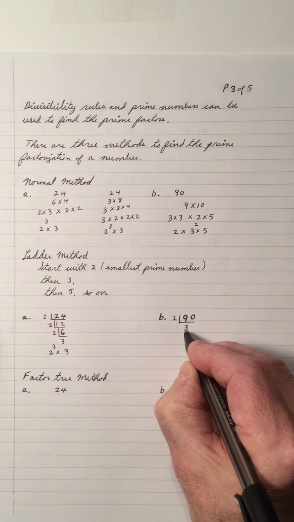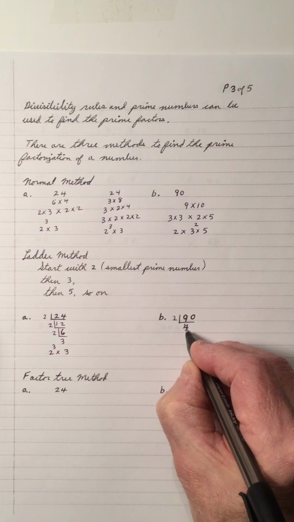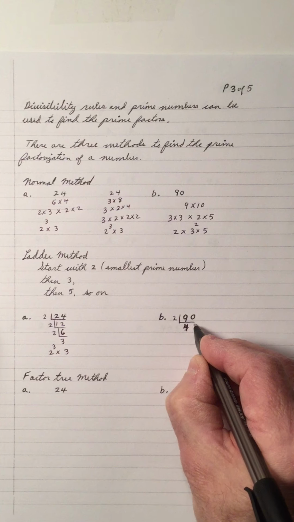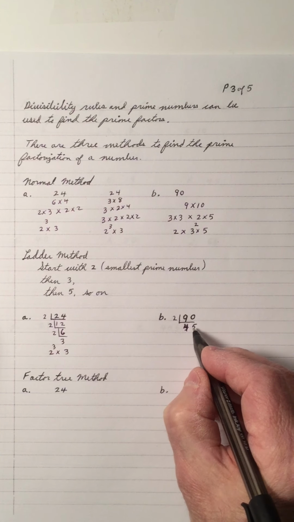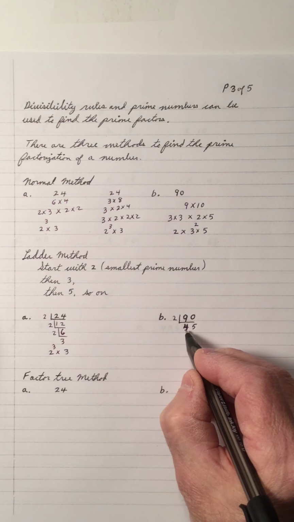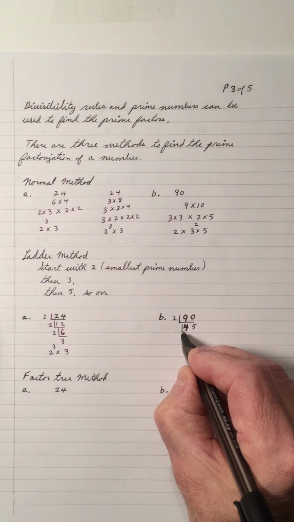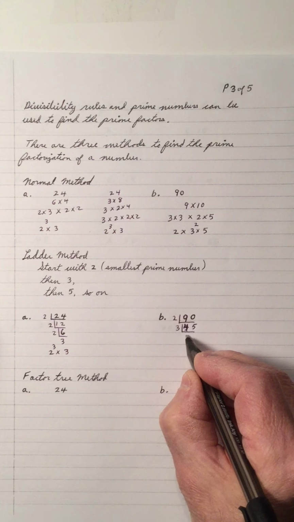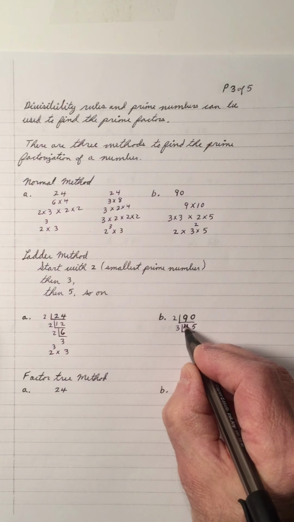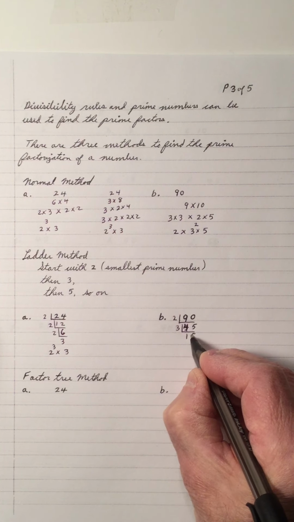90 is even, so we divide by 2. So we get 45. 45 is not even, so we try a 3. 45 adds up to 9. 9 is a multiple of 3, so 3 will go into 45. 3 into 4 is once. 3 into 15 is 5.